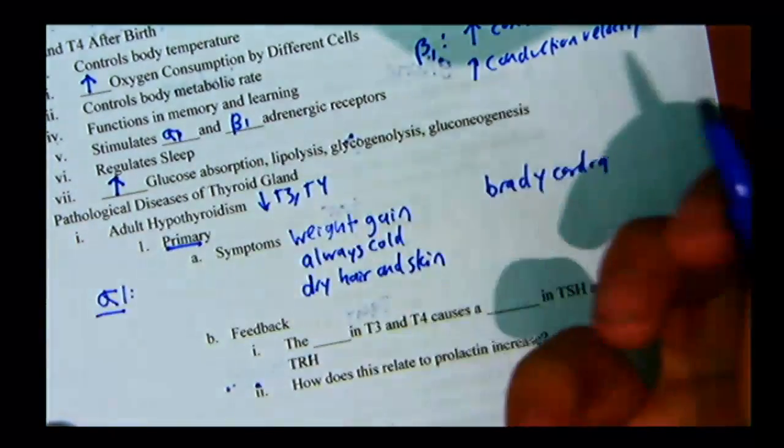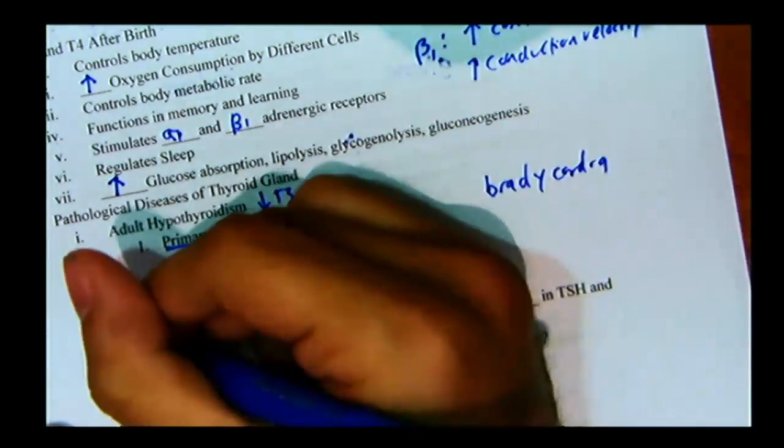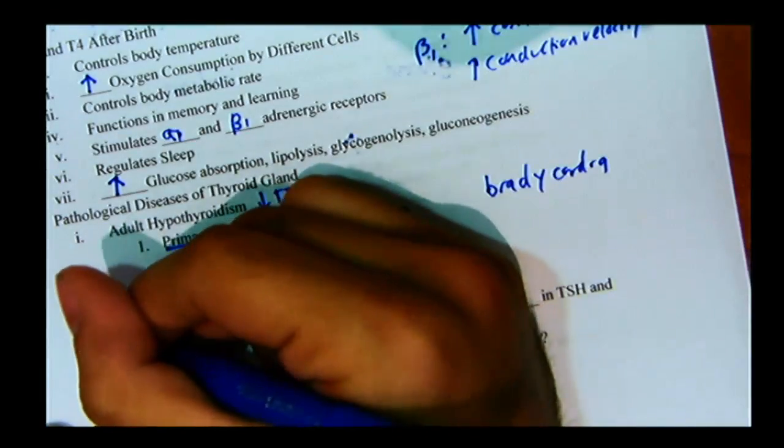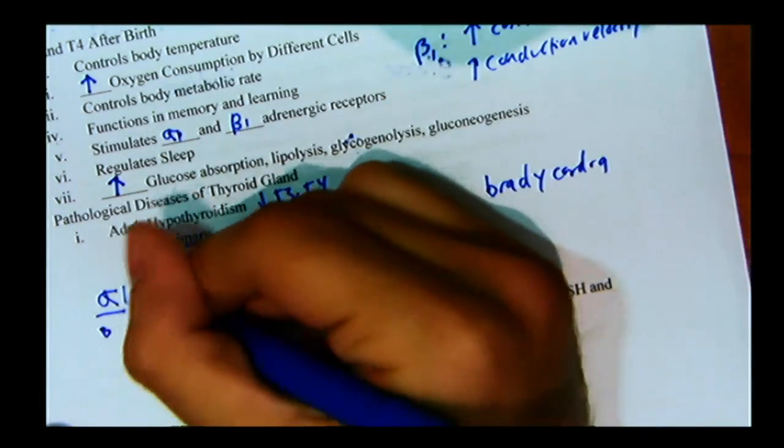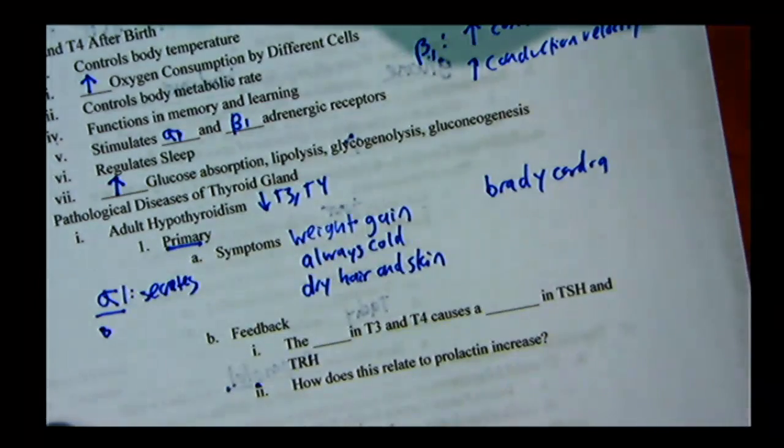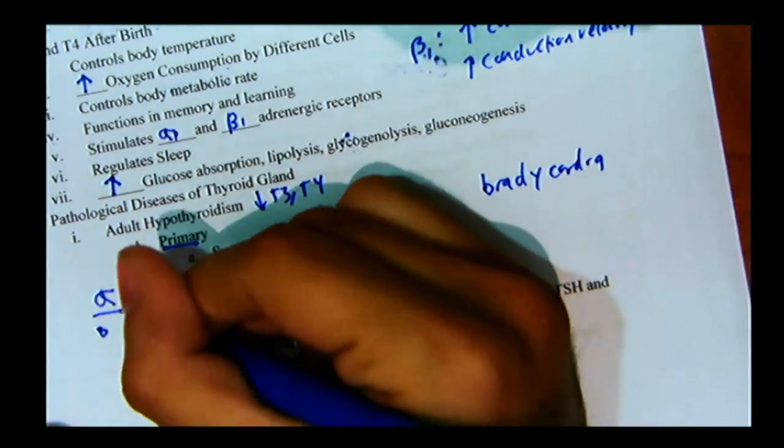I don't think it secretes sebum, but I think it's responsible for moisturizing hair and skin. That was a weird word. So I think that's what does it, alpha 1, yeah. No problem.